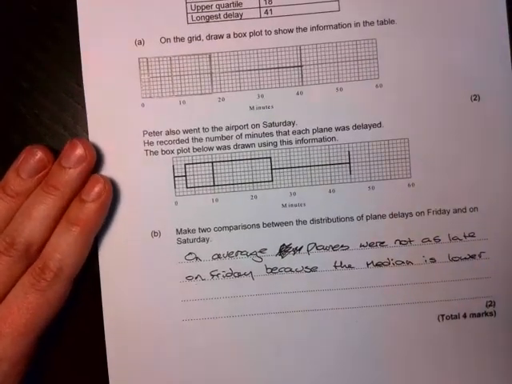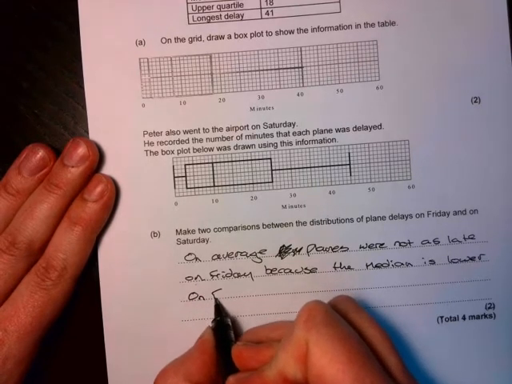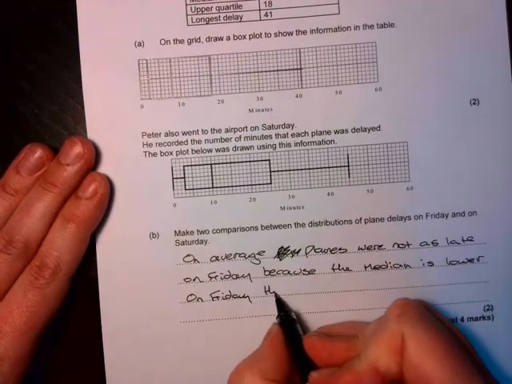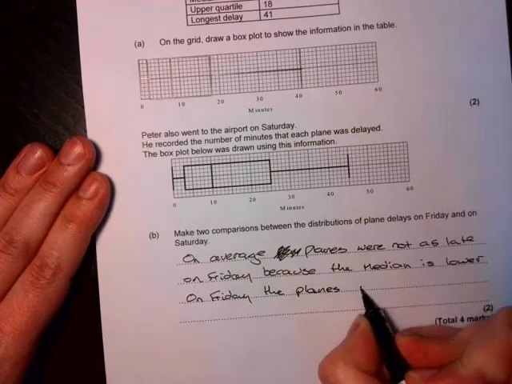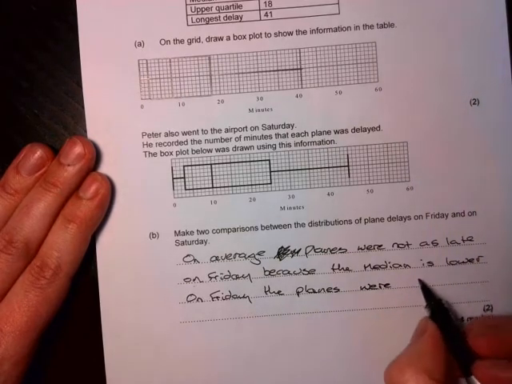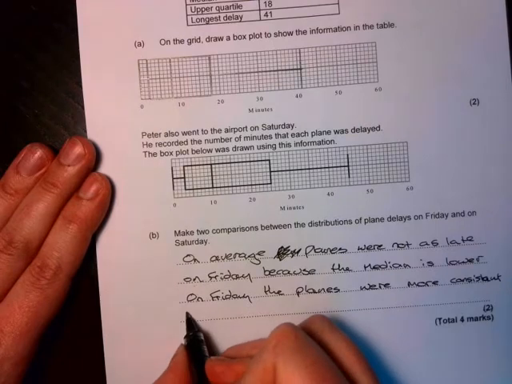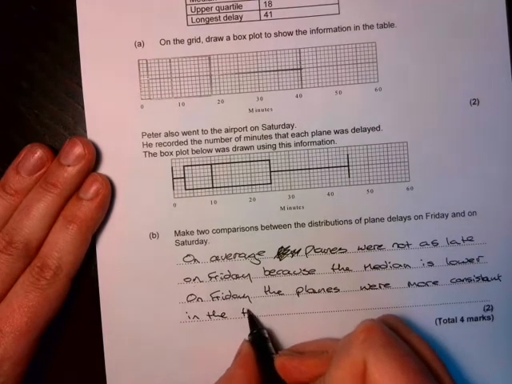And we can also say on Friday the planes were more consistent in the amount of time they were late.